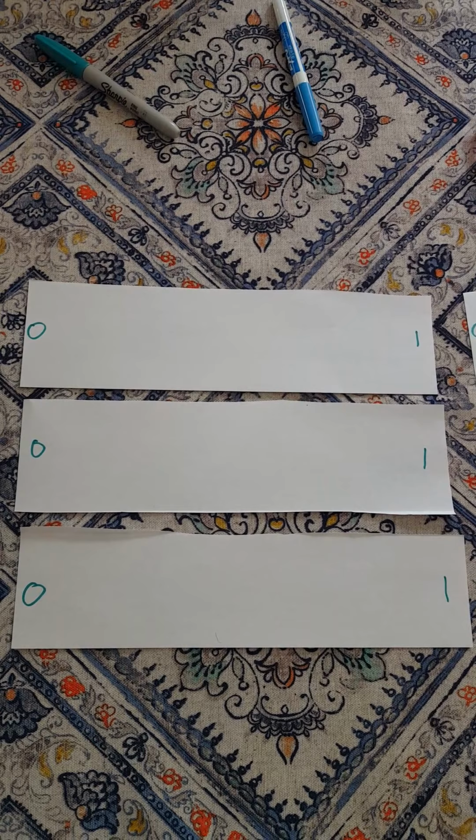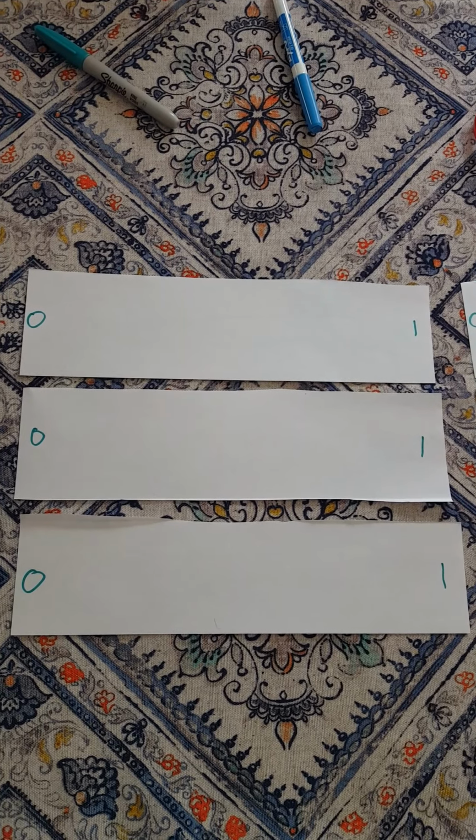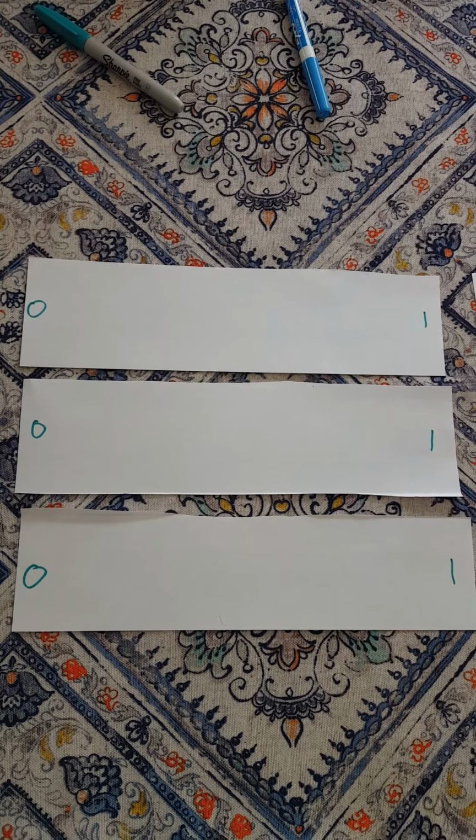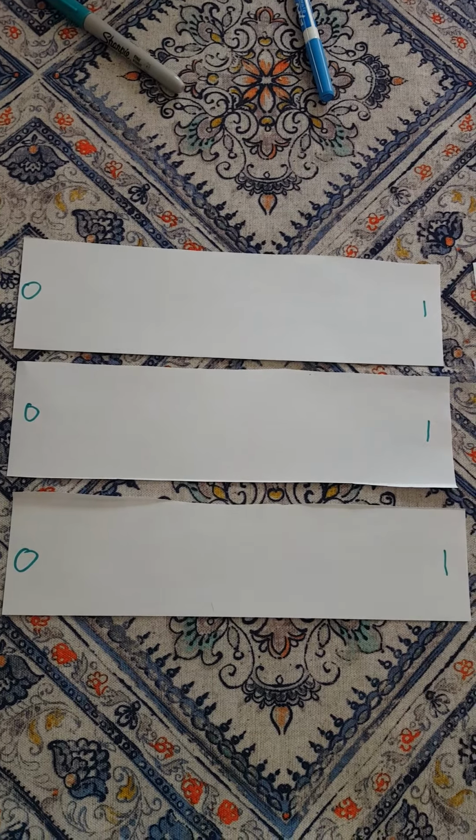Okay guys, so now hopefully you have 3 strips of paper. They don't have to be perfect, but about the same size. And now what you want to do is go ahead and label your strips from 0 to 1 like I did. Can you see that each of those strips have 0 to 1 on them? So if I were to ask you to please show me by folding your first strip 1/2, what would you do?